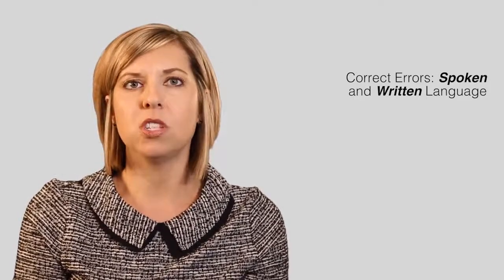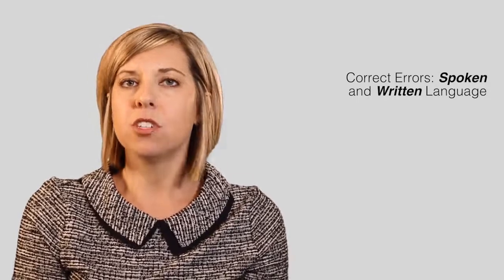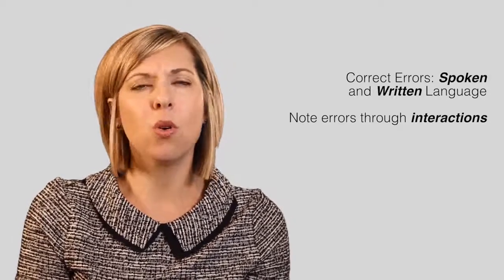Language error correction happens mainly during students' output of language, or when they are producing language in spoken or written form. First and foremost, note errors as you interact with the student and really hone in on those consistent errors that are common for a specific student. In speaking, error correction should happen only if it's necessary for content understanding and mastery. Don't focus too heavily on correcting grammatical errors for a student through informal interaction unless it is impeding theirs or someone else's understanding of content.